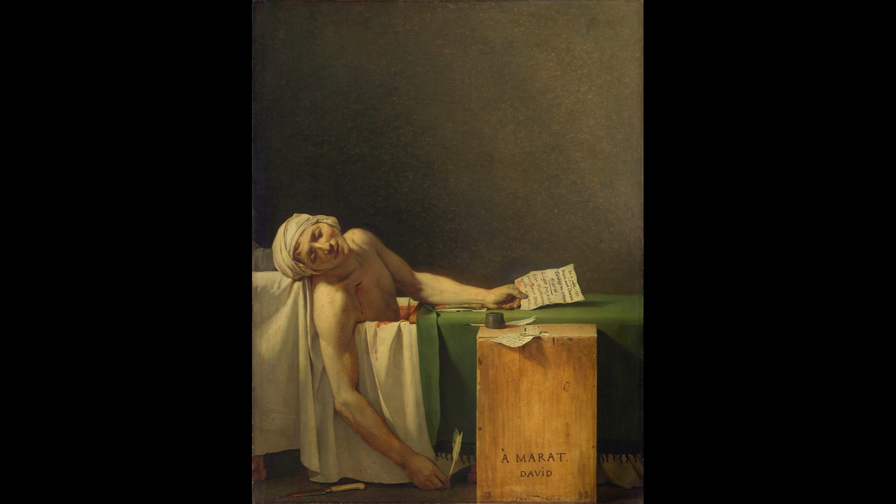The bathtub itself, though simple, becomes a kind of coffin in this setting, a vessel holding Marat in his final moments. Beside the tub, there's a small wooden box, on which lies a sheet of paper and an inkstand, tools of Marat's trade, now abandoned. The box is plain, almost crude, emphasizing Marat's modest existence, even as a powerful revolutionary figure.